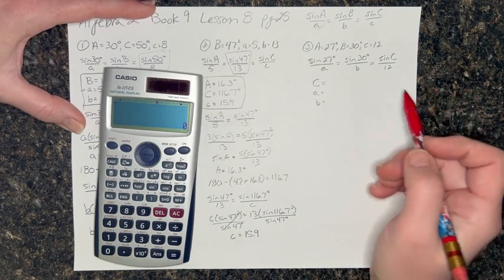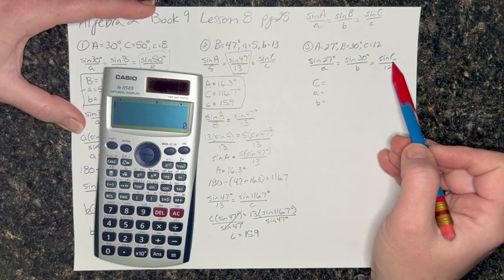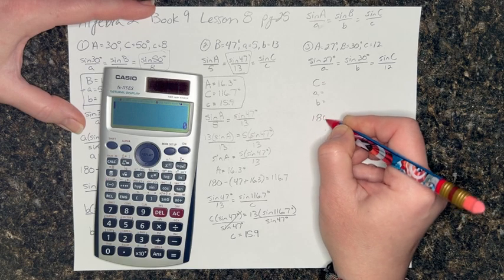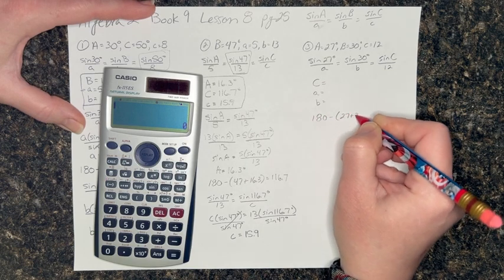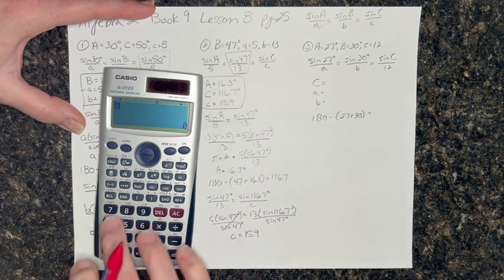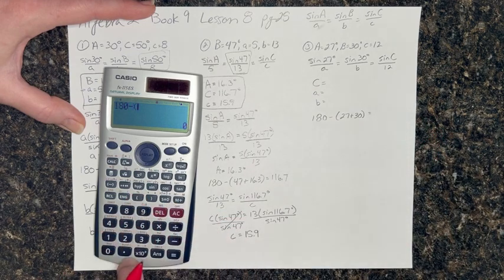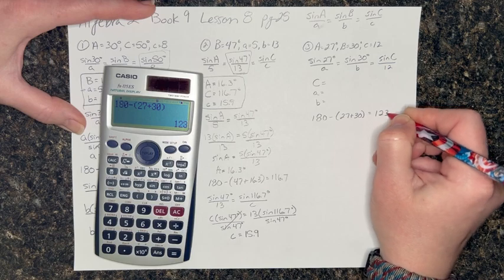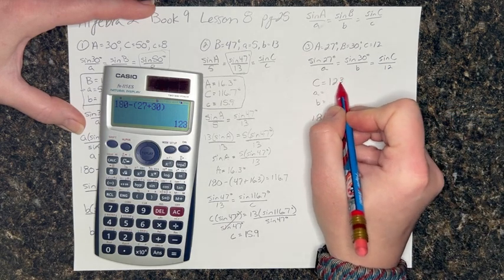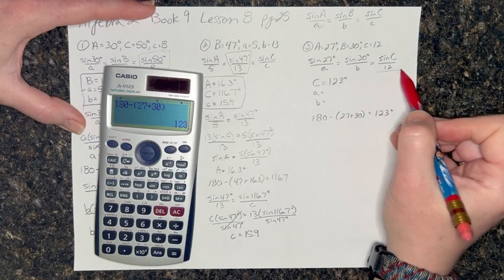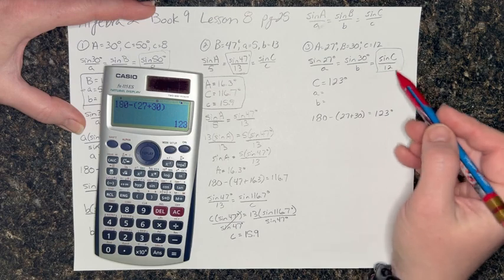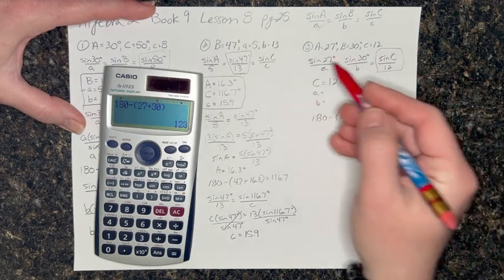None of these are complete, but I do have 2 angle measurements, so I can find the measure of angle C, which is going to be 180 minus (27 plus 30). Okay? 180 minus (27 plus 30) equals 123 degrees. So now I actually have a complete ratio, right? I'm not going to write it in there because that's not how we set it up, but this one is actually complete, and so we can use it to find the rest.